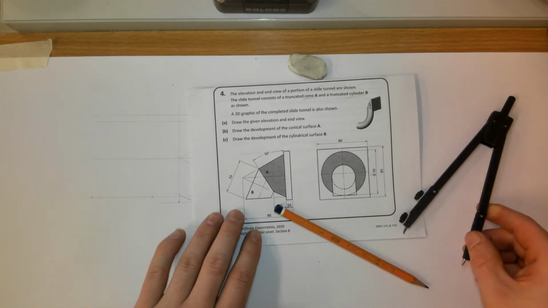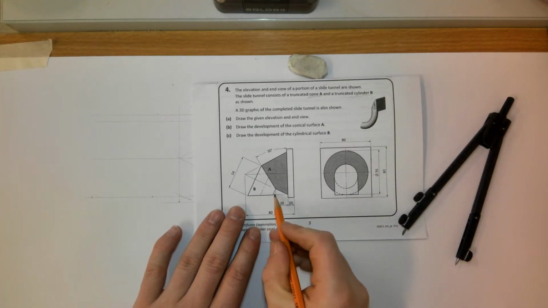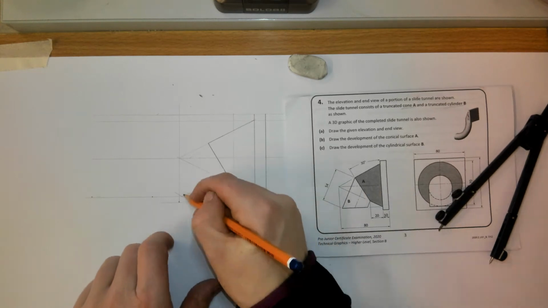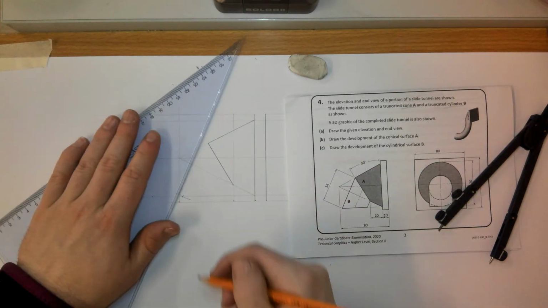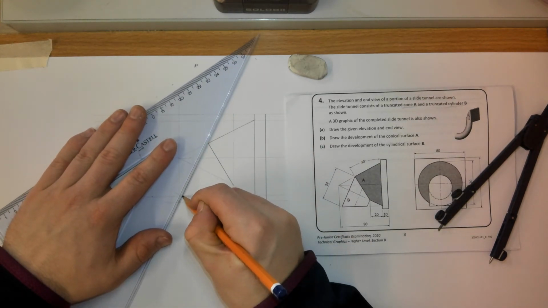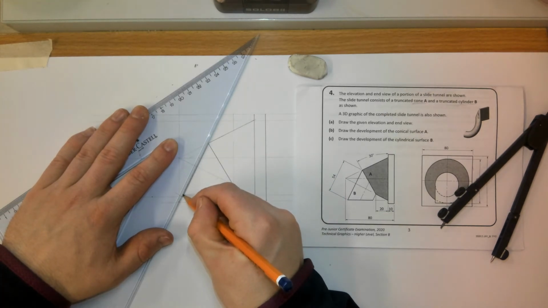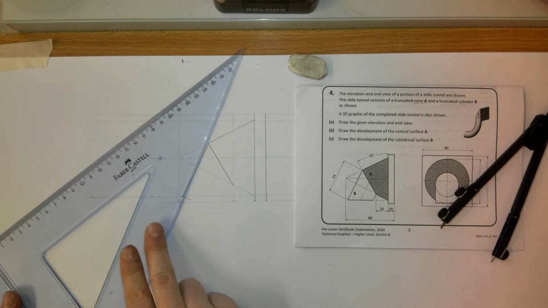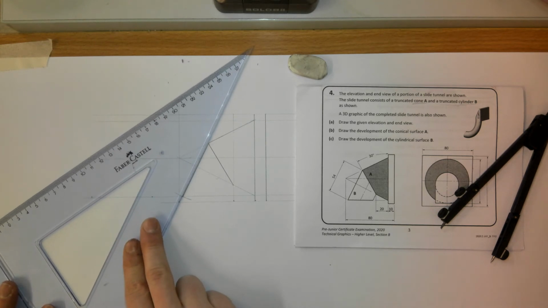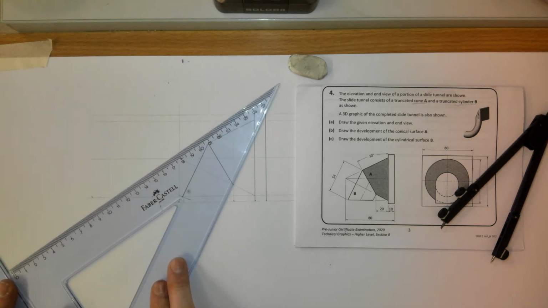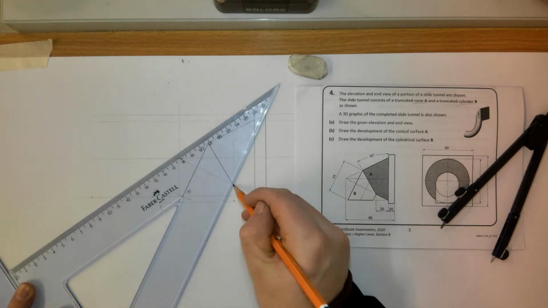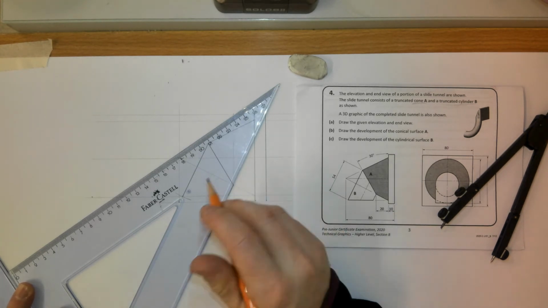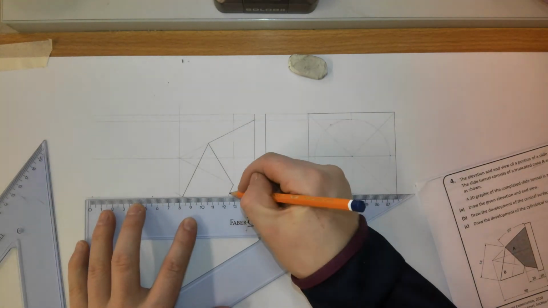Where it touches this line here, that's the point on the cylinder. That's one of the extreme generators. The second one is parallel to that. That goes from here, and then we can connect them together.